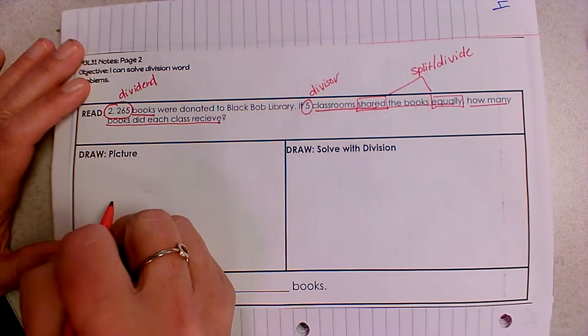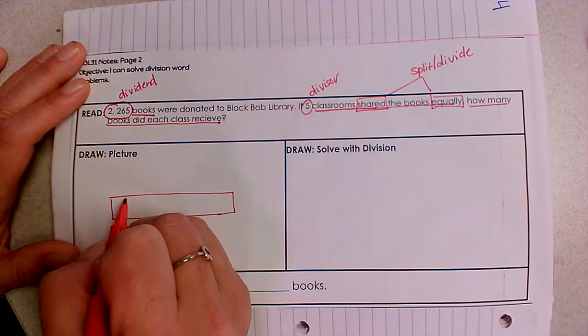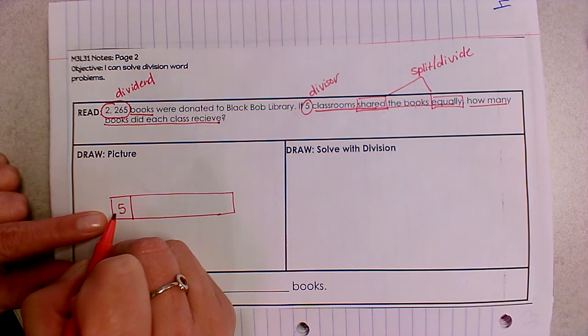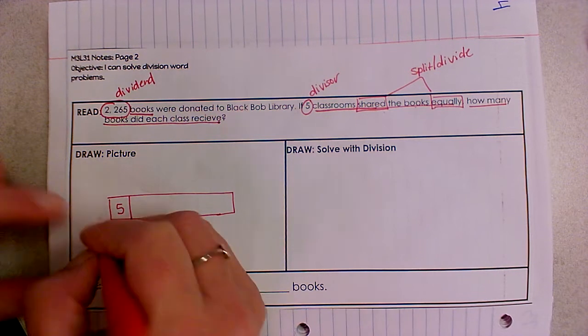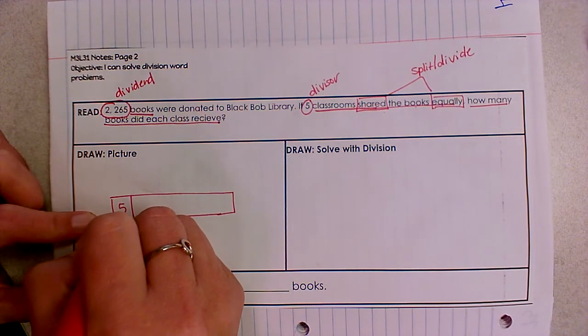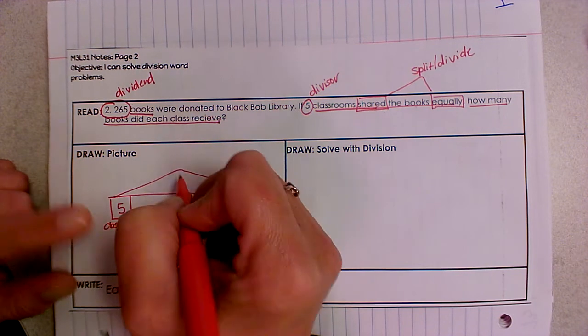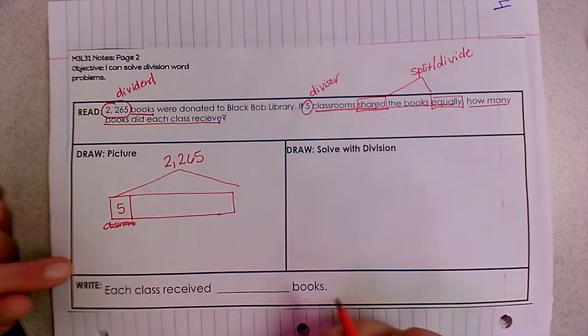Right? So I'm going to do my tape diagram again. Right? I know I have so many, each class is going to get 5 books, right? Or, I'm sorry, there's 5 classrooms. Okay. My dividend, my whole, is 2,265 books right here, right?